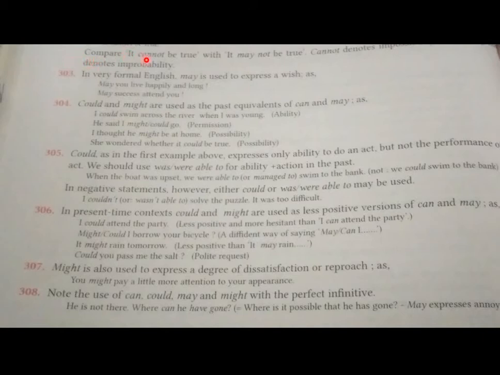Compare it. Cannot be true. We have to compare it cannot be true with it may not be true. Cannot denotes impossible, and may denotes improbability.